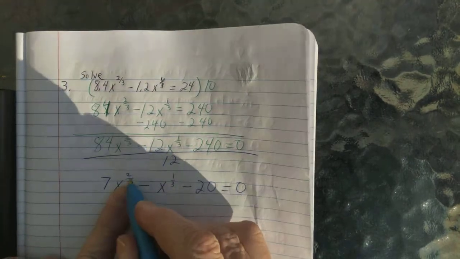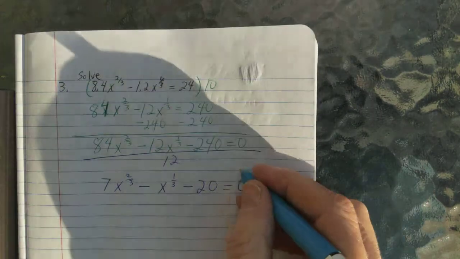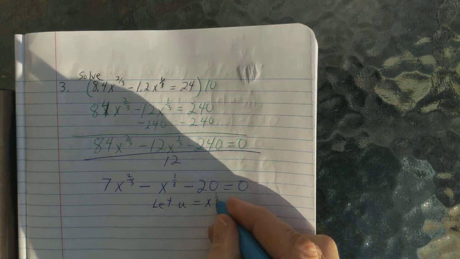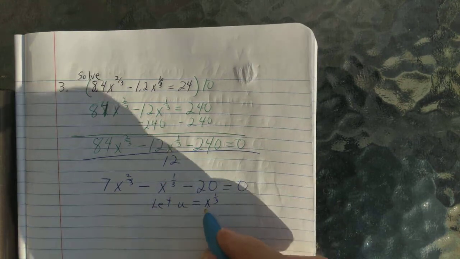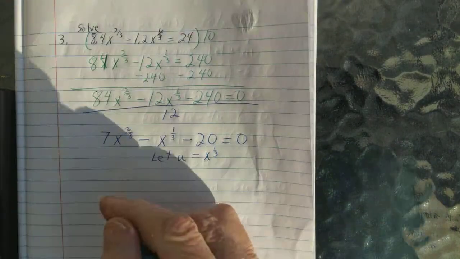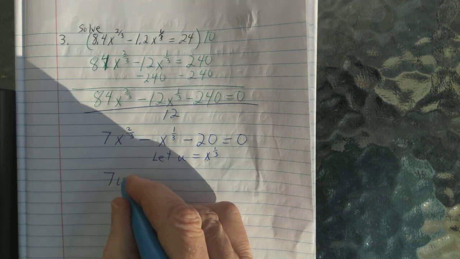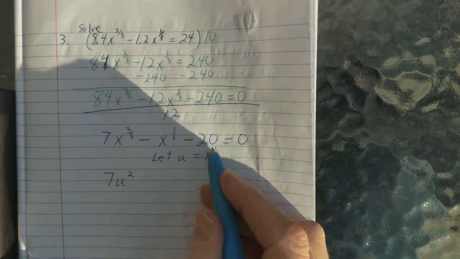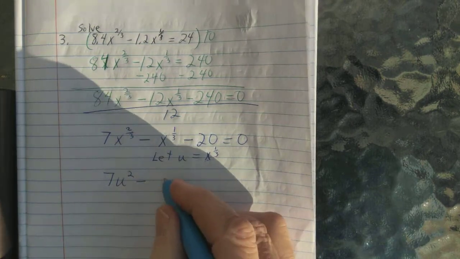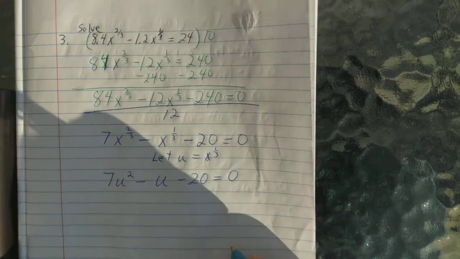You see this is twice as big as this one, and this is a quadratic technique problem. Let's let u equal x to the 1/3 power. It's always this middle term that we let u equal when we try to use quadratic techniques. I don't think I've said that before, but I'm saying it now. So this is 7u squared. 2 times 1/3 gives 2/3. Minus u minus 20 equals 0.